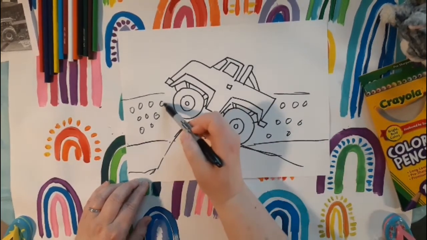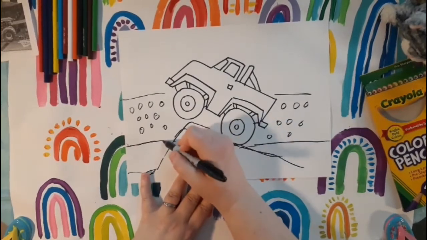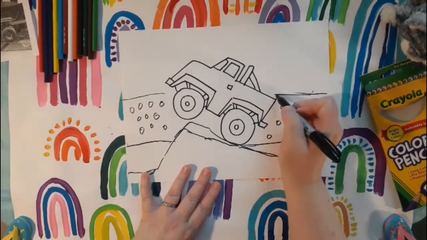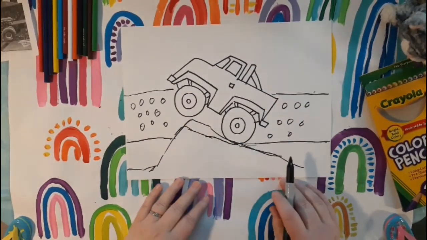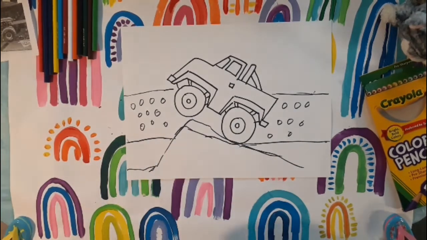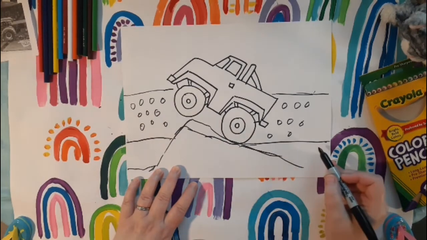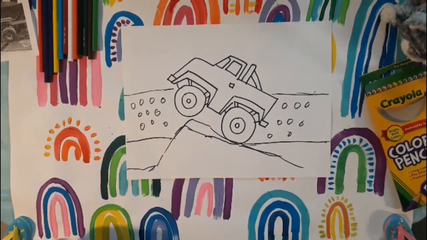Anybody else have little stories going on in their head when they're drawing and doodling? I for sure do, especially when I was a kid. I used to have all kinds of stories going on in my head when I was drawing things. So you could really get creative and have fun with this. You can even make a whole bunch of tiny monster trucks and maybe some cars crunched up. Maybe I would have a car right here ready to get crunched. It's up to you. I want you to have fun.